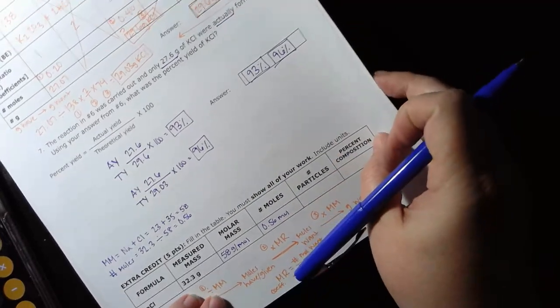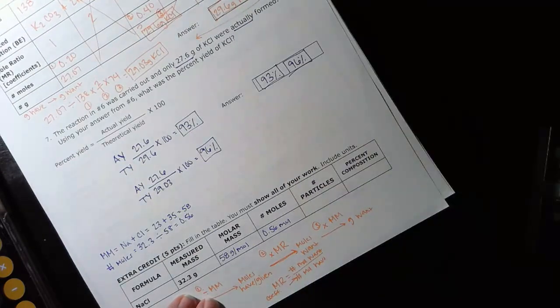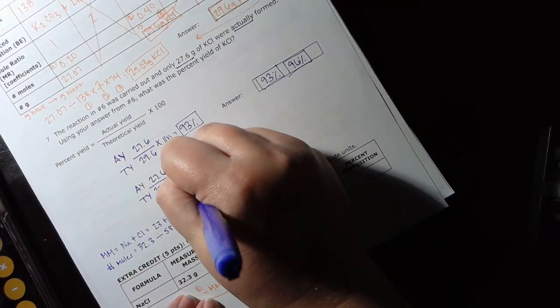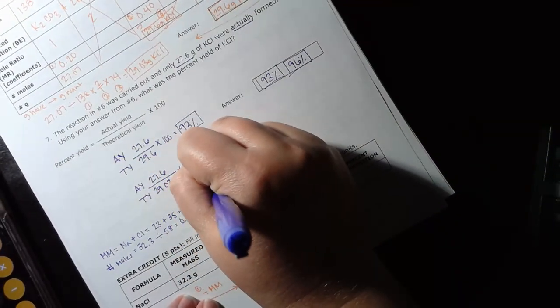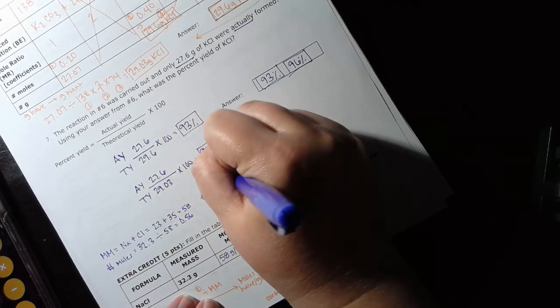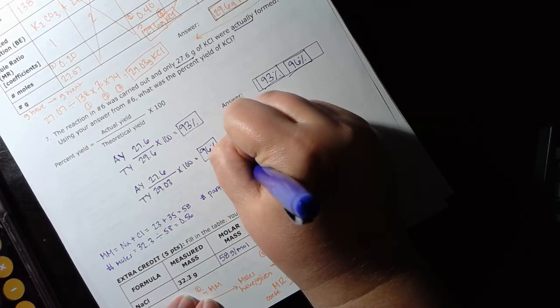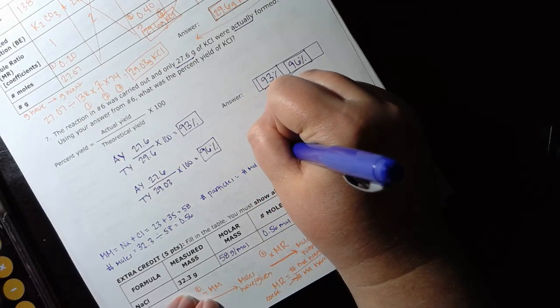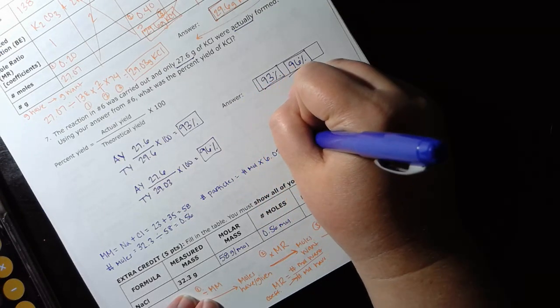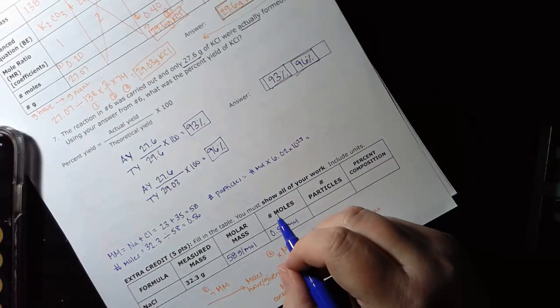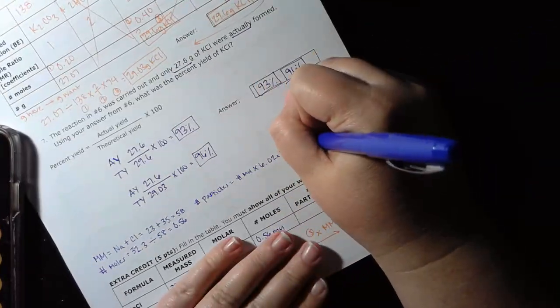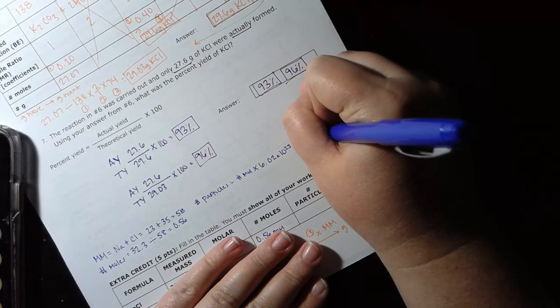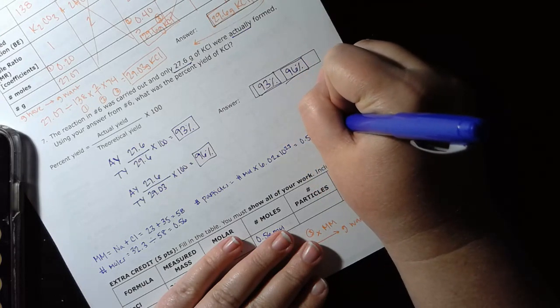Now we want to get number of particles. This is just remembering from unit 7. To get the number of particles, it's your number of moles times Avogadro's number. So our moles were 0.56. We're going to multiply this by Avogadro's number.